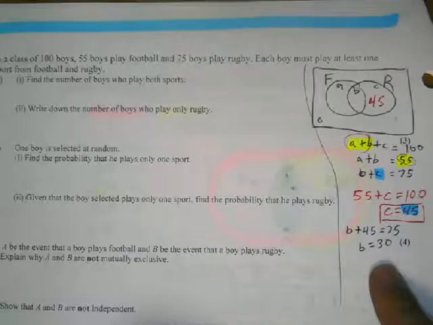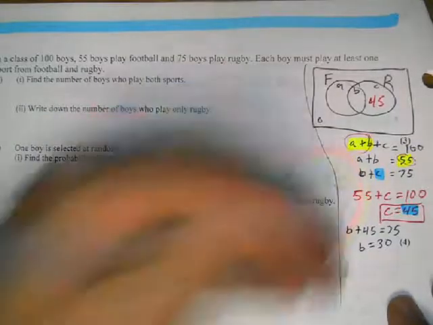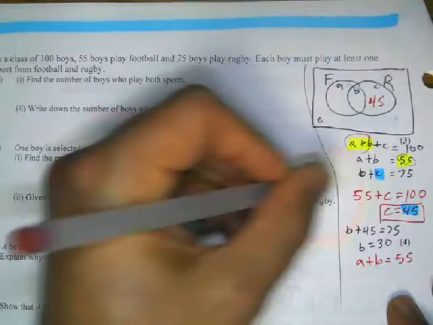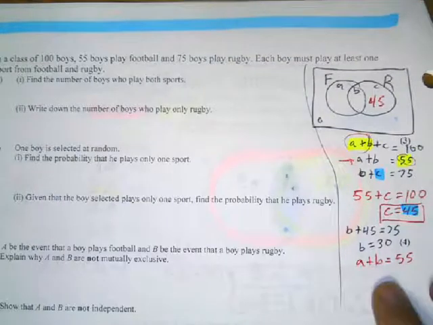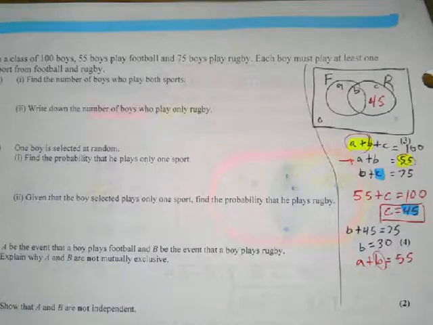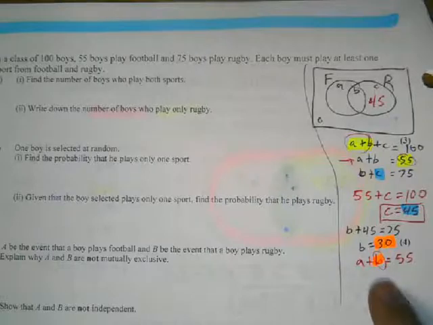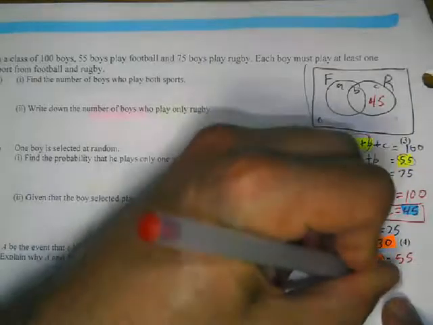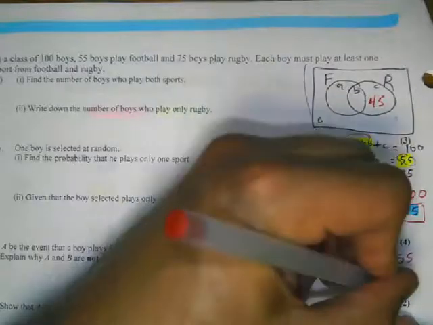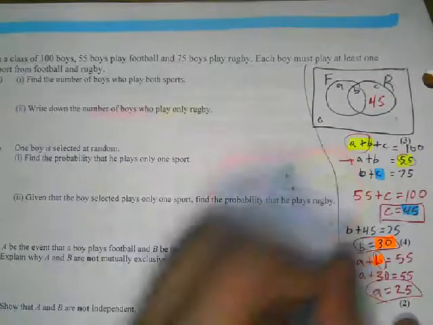Okay, and then we can find A. We know that A plus B equals 55, right, from this equation right there. So I'm going to replace B with 30. And so now I get A plus 30 equals 55. So A equals 25. Okay, so now we have information here.